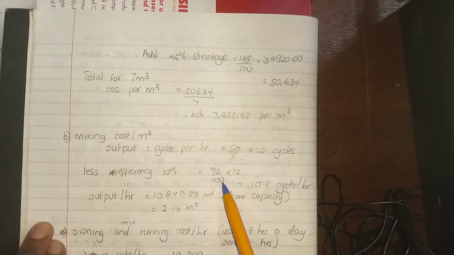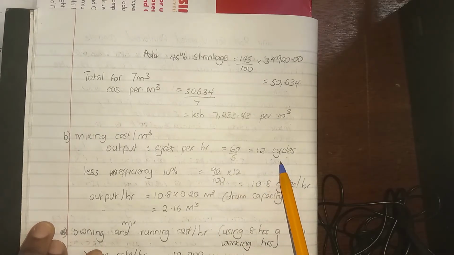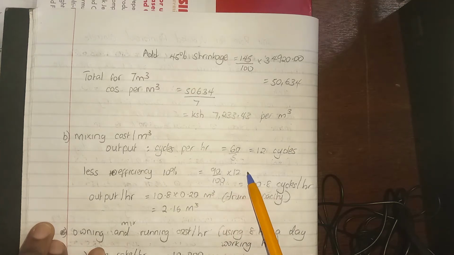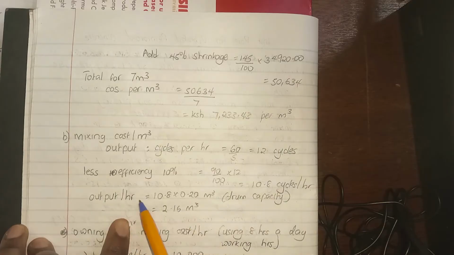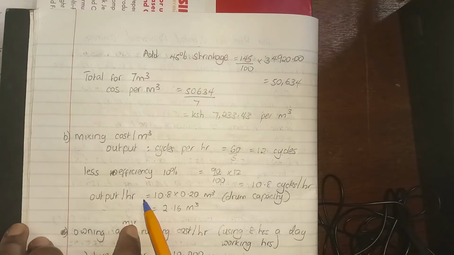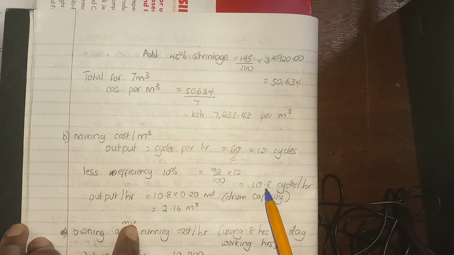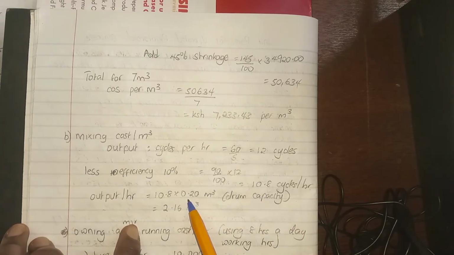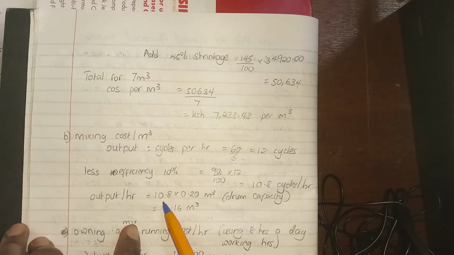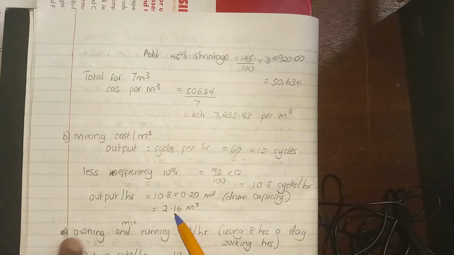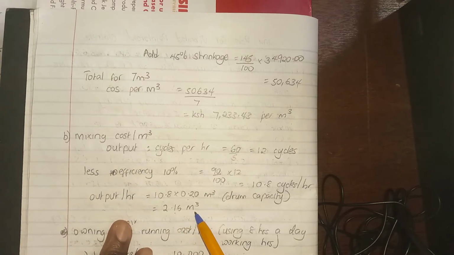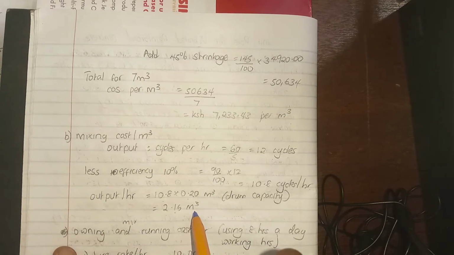So it will not go for the full 12 cycles. How many cycles will it go? 90% of 12. We get 10.8 cycles per hour. So the total output of concrete per hour will be the number of cycles per hour times the output per cycle. So it will be 10.8 times 0.2. We get 2.16 meter cubic. So 2.16 meter cubic will be the output of concrete per hour.